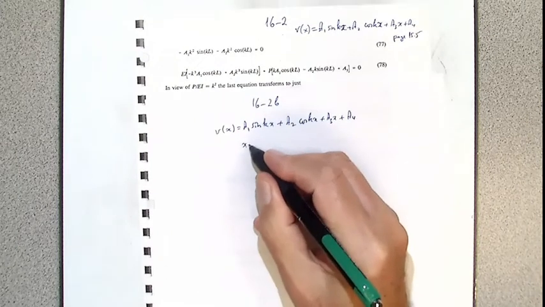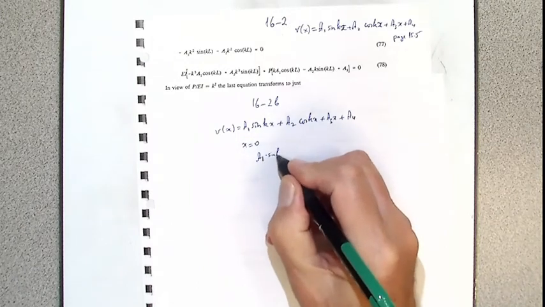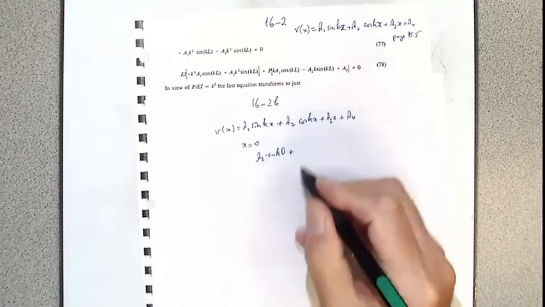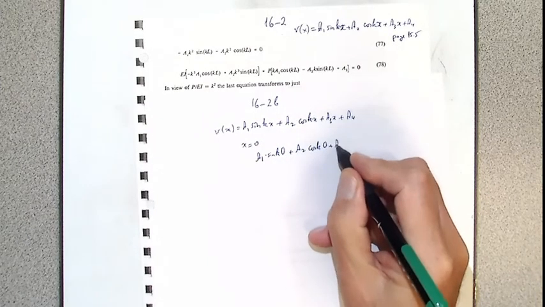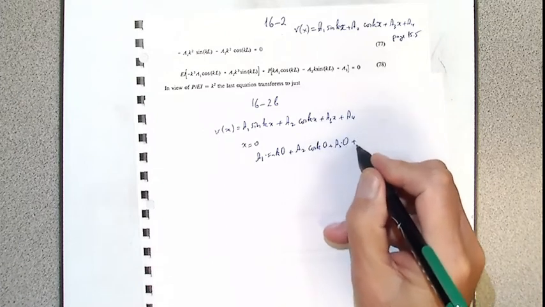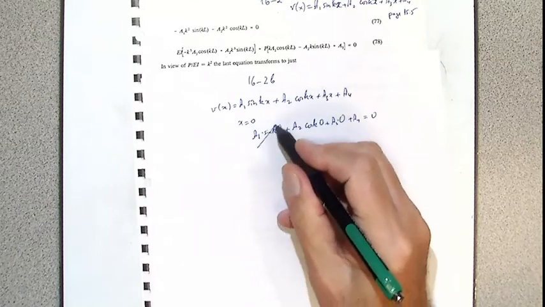When I substitute x equals 0, it will be A1 sine k of 0 plus A2 cosine k 0 plus A3 times 0 plus A4 equals 0. So this is 0.